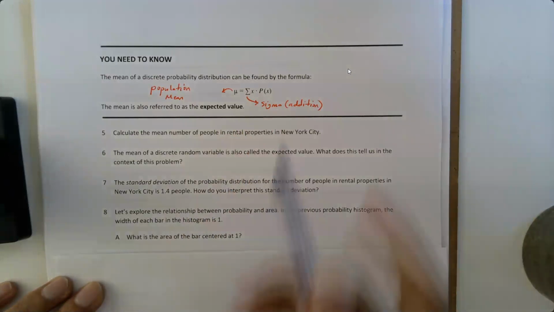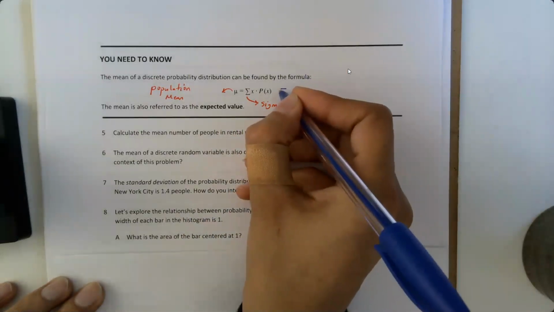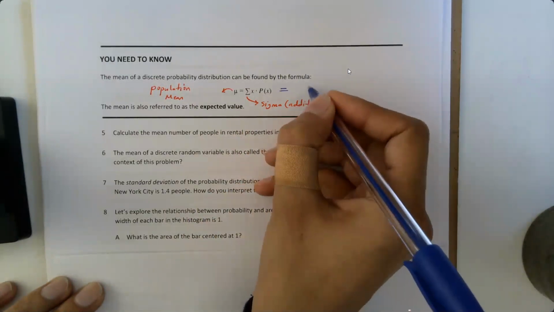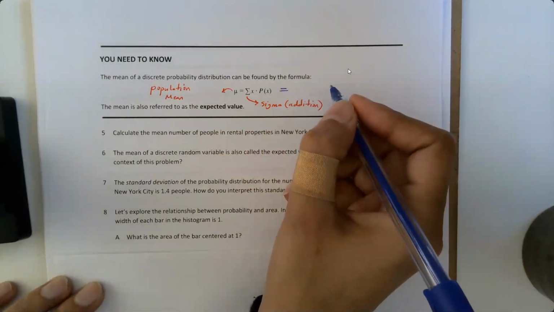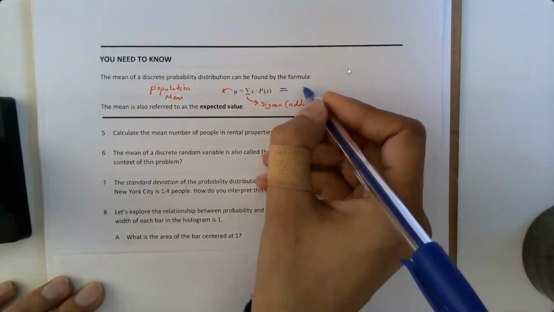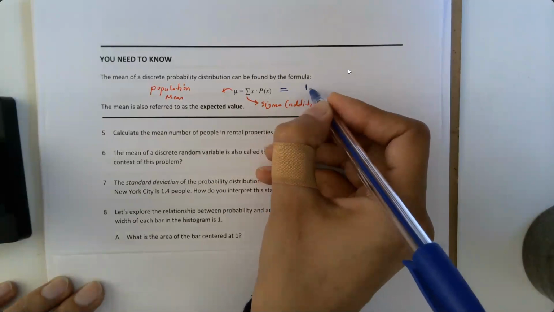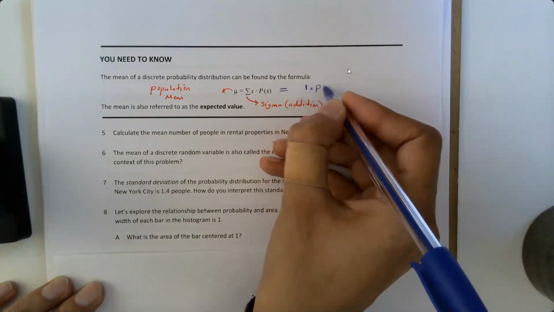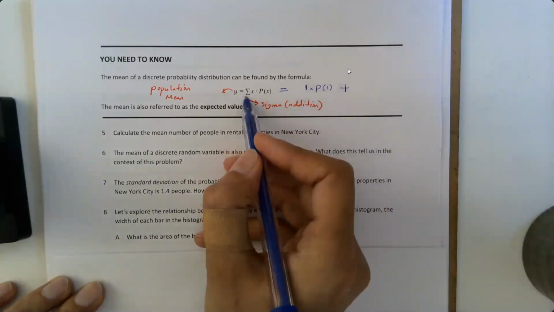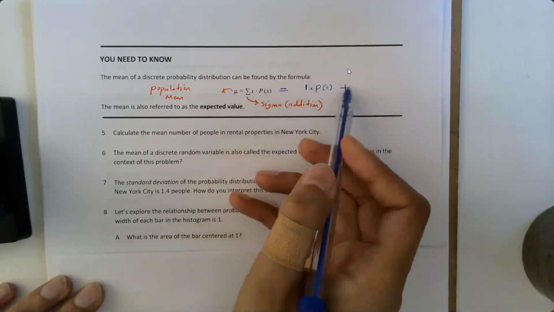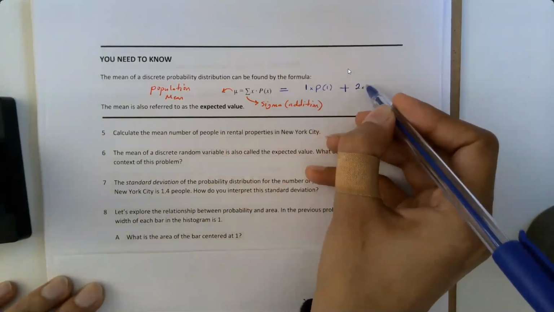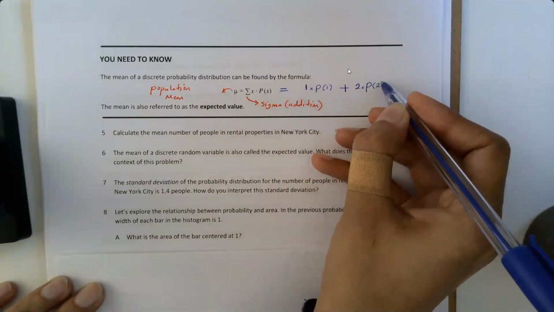So you can expand this formula as, if x is equal to 0, you're going to take 0 multiplied by p of 0, which is going to be 0. So we're going to start with 1. X is 1 times the probability of 1. This sigma means addition, so we add. The next x is 2 times p of 2.